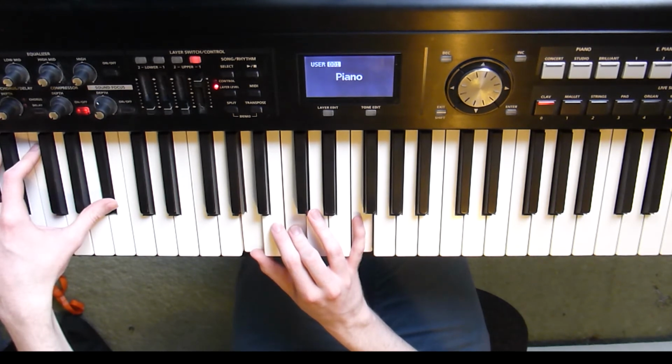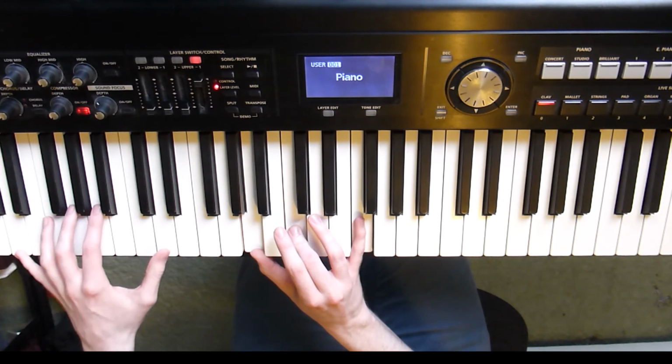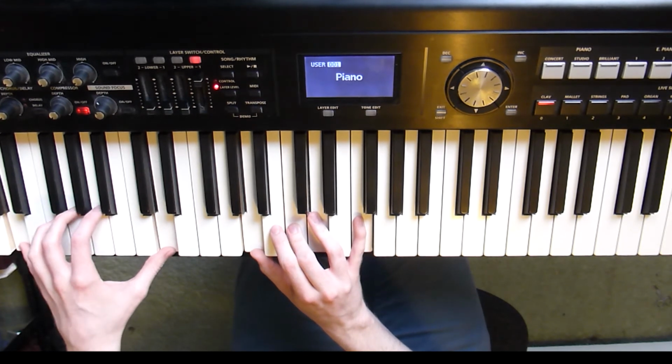After I've done this for a while, I might add in the 6 minor, so this would be D minor. And this can just add a bit more variance.